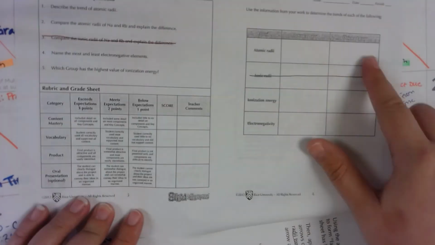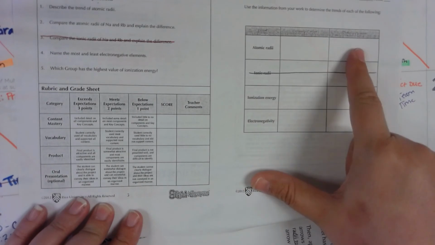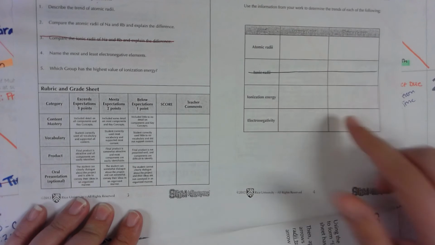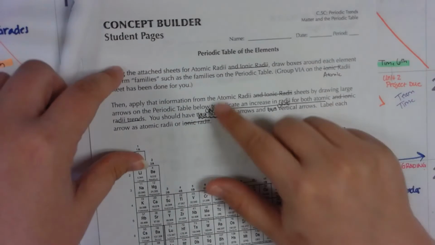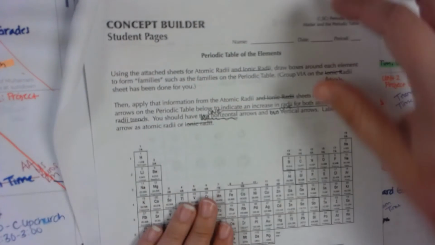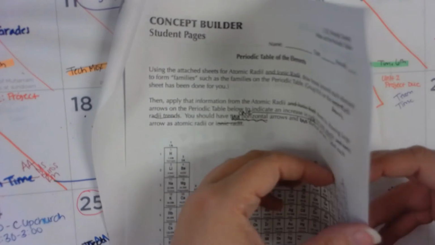You do need to make sure you fill out this. Basically, across the period, does it increase or decrease? Down a group, increase or decrease? So you're putting increase or decrease in each one of these boxes depending on what you find out. This first one here is going over atomic radii, so you're looking at just atomic radii. This is what you do after you're finished with this page right here.